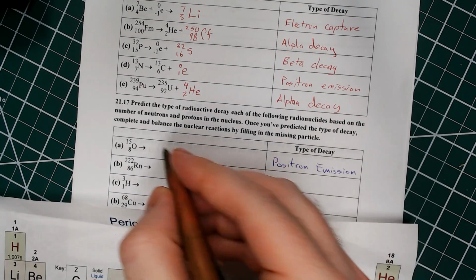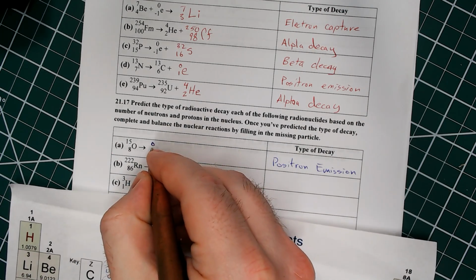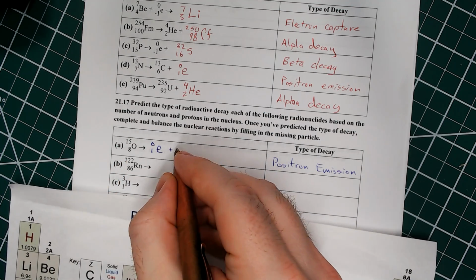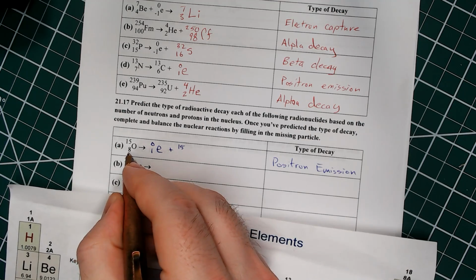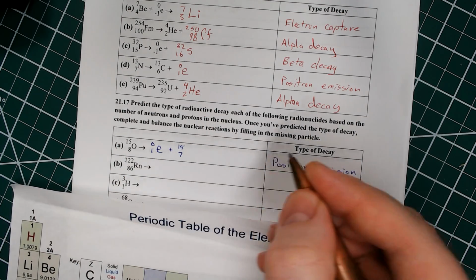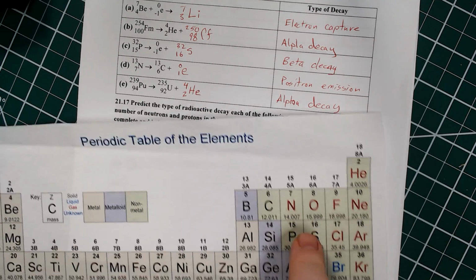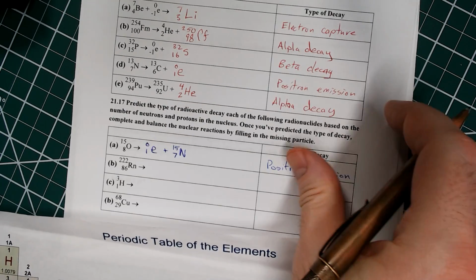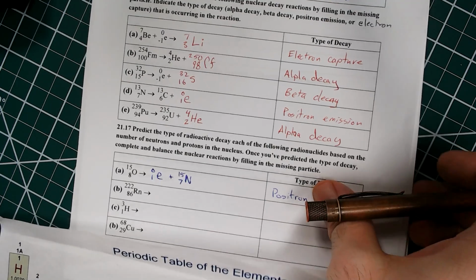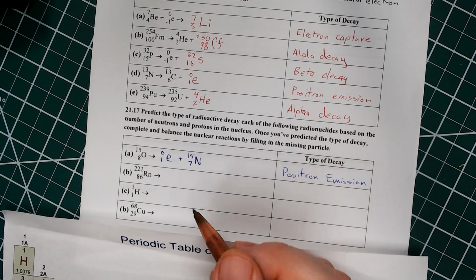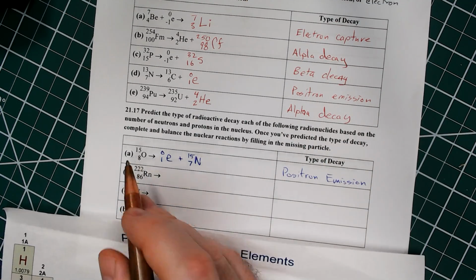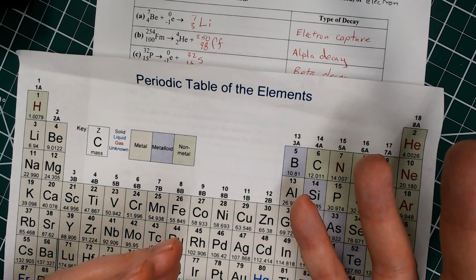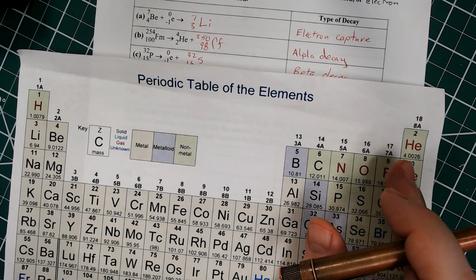All right, and so positron emission is going to be 0, +1, e, and then 15 is equal to 0 plus 15, and then 8 is equal to 1 plus 7. And element 7 is nitrogen. And that's how we do this. So that would give us positron emission. If this number is smaller than the average mass, we're going to predict positron emission, or potentially electron capture, but we're going to stick with positron emission right now.